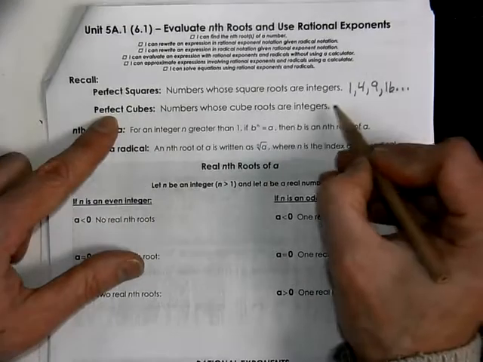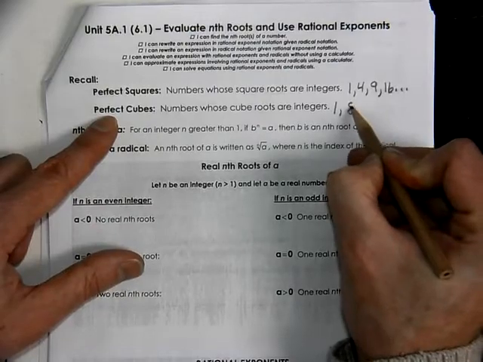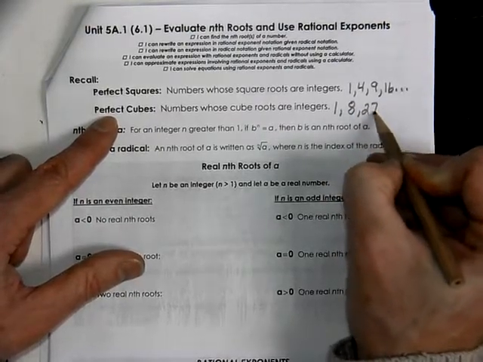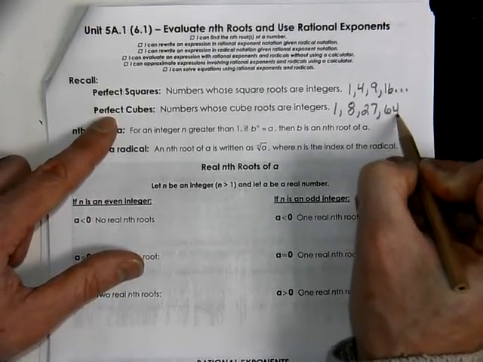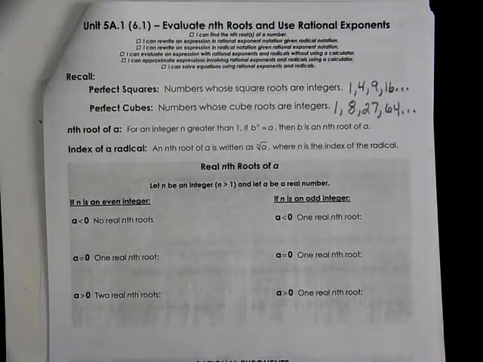Perfect cubes. 1 times 1 times 1 is still 1. 2 times 2 times 2 is 8. 27. 64. And that pattern can go on. We can see that on our powers table.